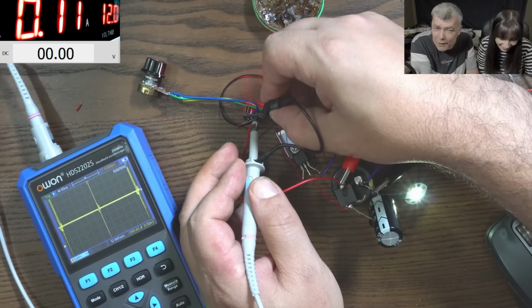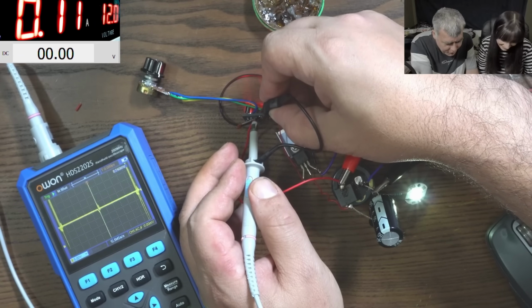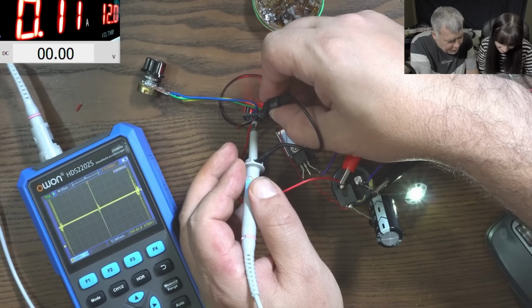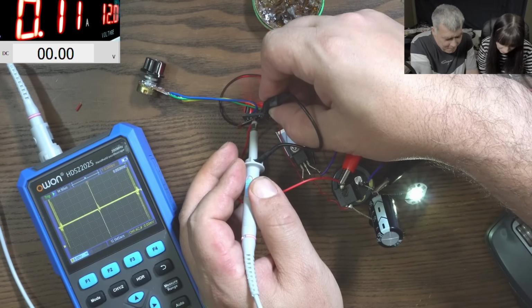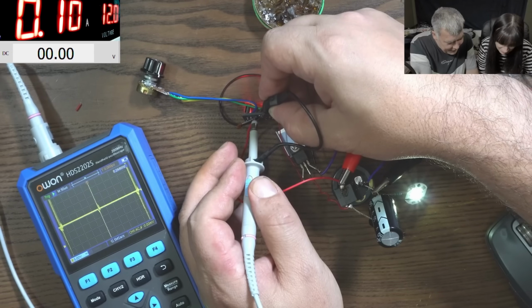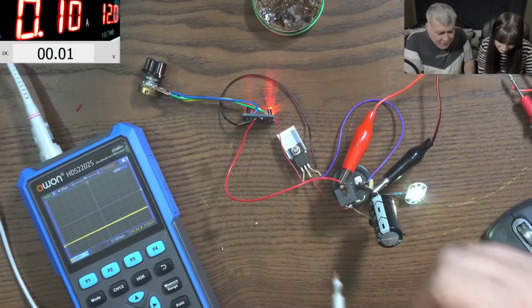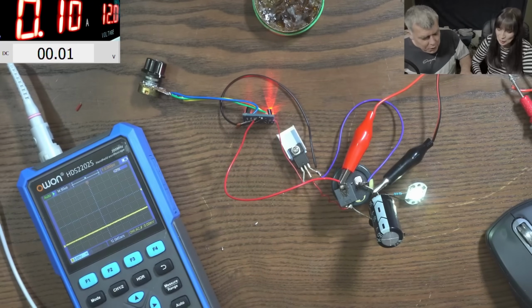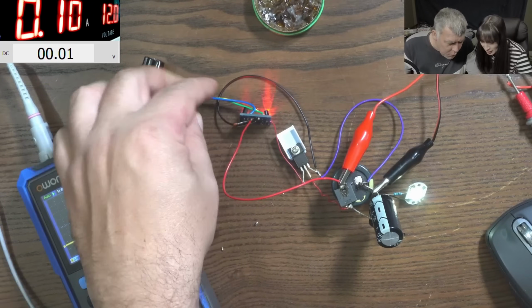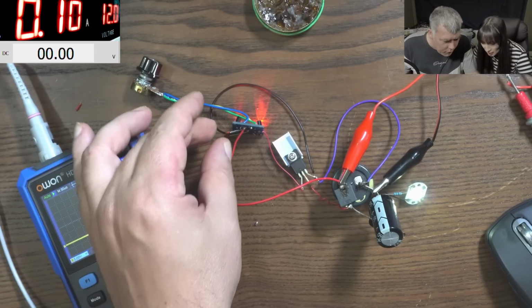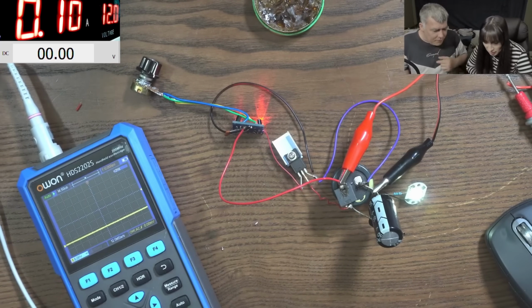That's the power which your driver, your PWM, gets. But what is this? Why is it not straight? Think how the switching can still go onto those power lines. When I say those power lines, I mean minus and plus.